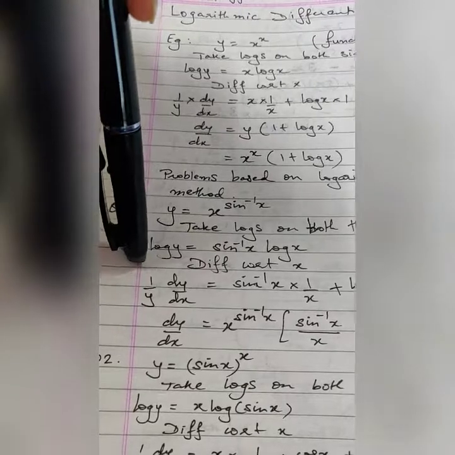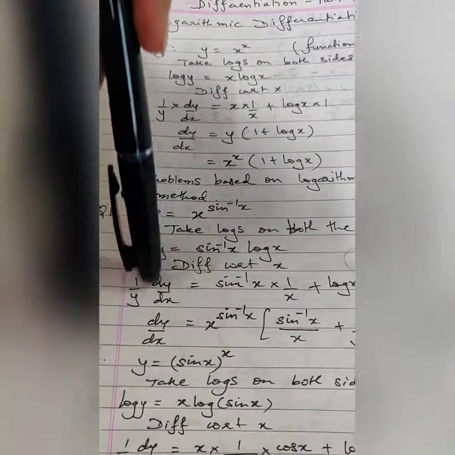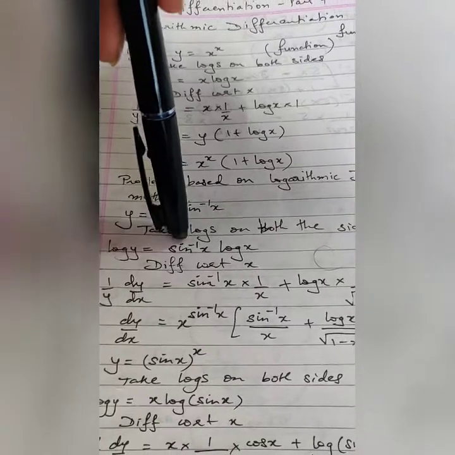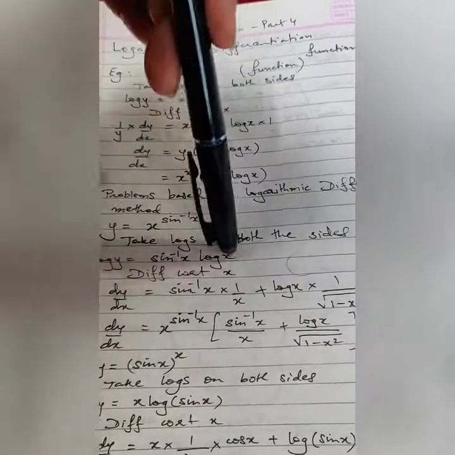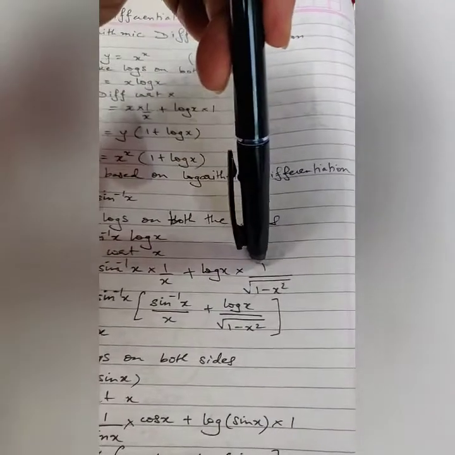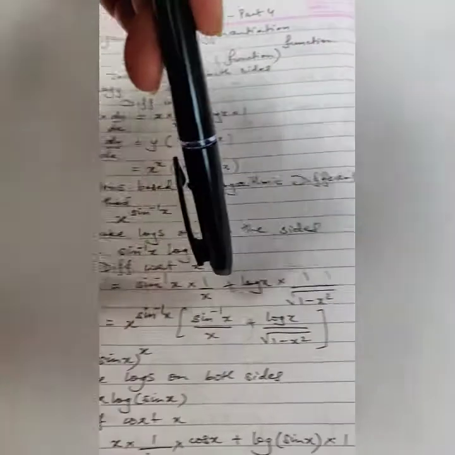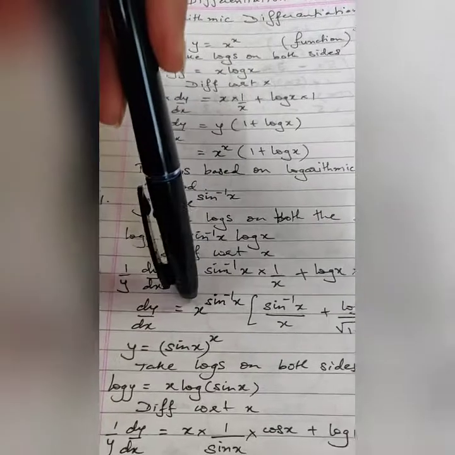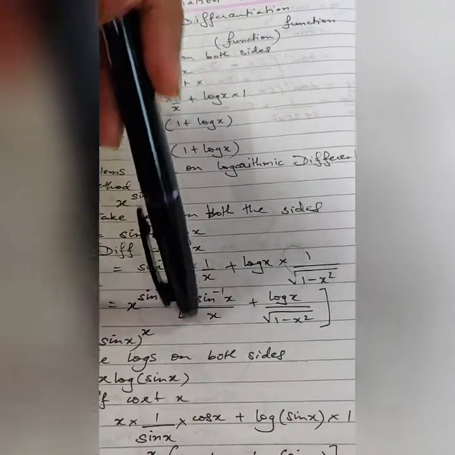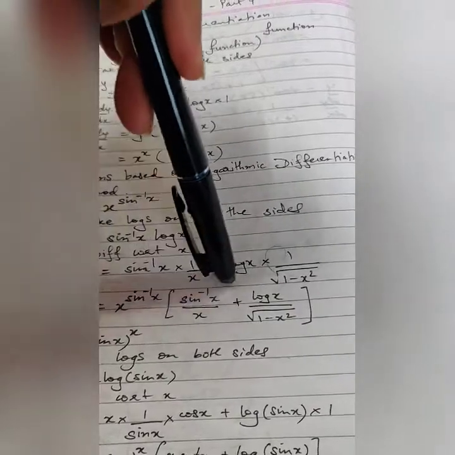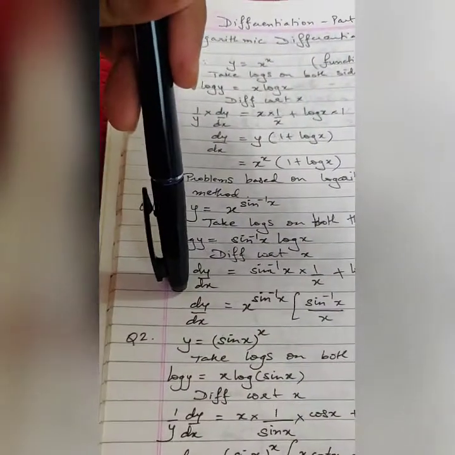The left hand side, as usual, is 1 by y dy by dx. On the right hand side, UV rule, so sine inverse of x into the derivative of log x, which is 1 by x, plus log x into the derivative of sine inverse of x. We've done in the earlier video that it is 1 upon root of 1 minus x square. We just transfer this y to the other side, which happens to be x raised to sine inverse of x. We get sine inverse of x upon x plus log x upon root of 1 minus x square in the bracket, and that is your answer.